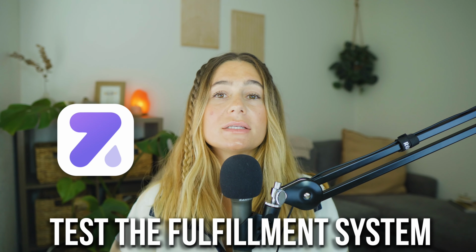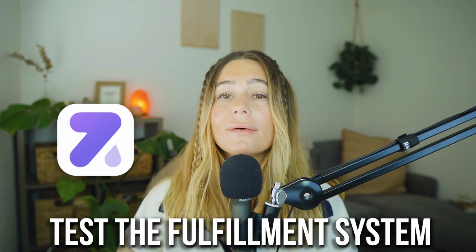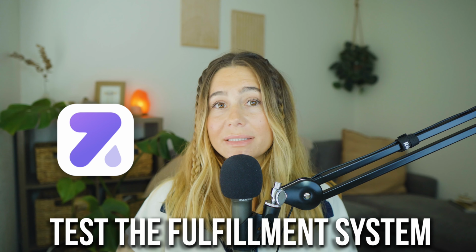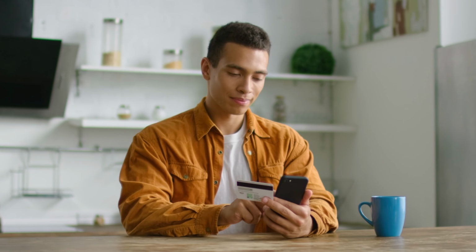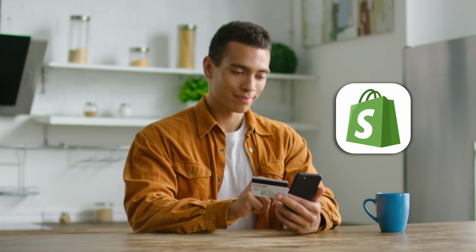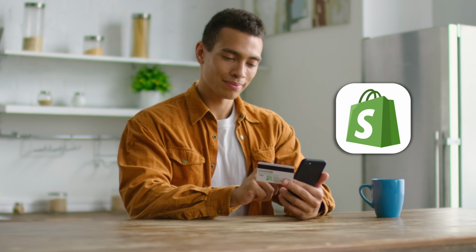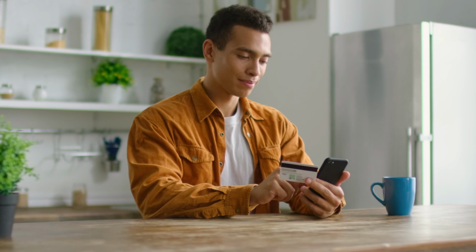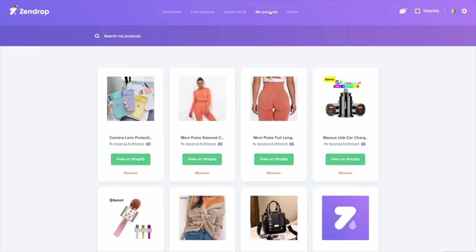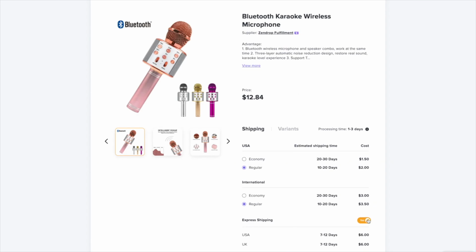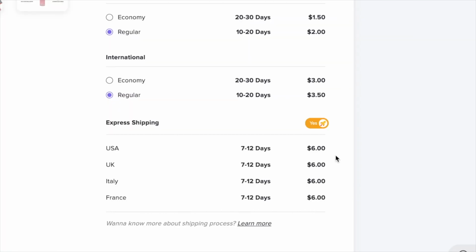The last step is to test the fulfillment system. Before launching, it's really smart to place a test order, add one of your products to your cart in Shopify, go through a checkout, and make a small purchase. You'll see the order appear in Zendrop under orders. If auto fulfillment is on, Zendrop will start processing it right away. You'll see updates like processing, shipped, and delivered, all without you doing anything. It just runs in the background. This test is just going to help you understand the flow and ensure your setup is correct before real customers order.